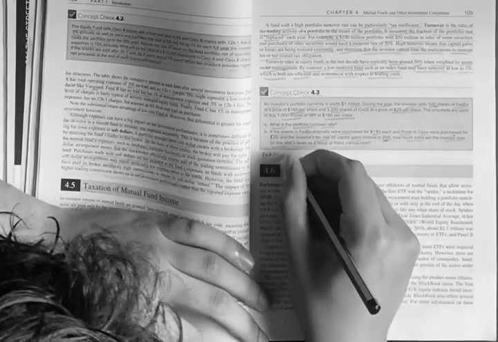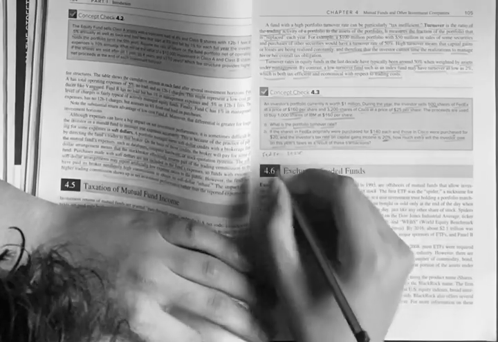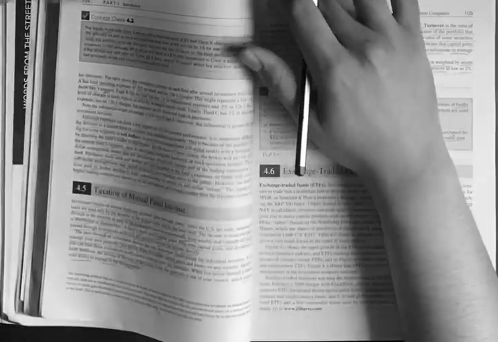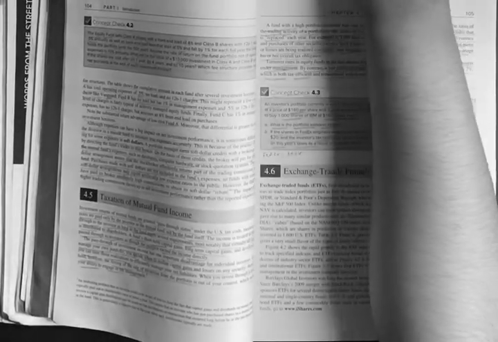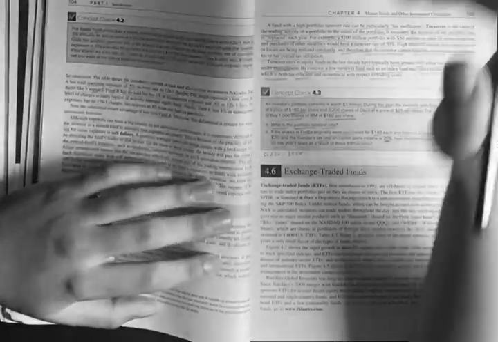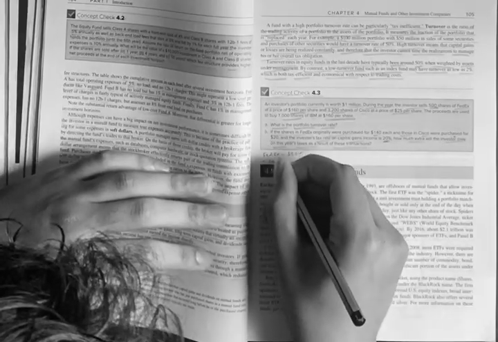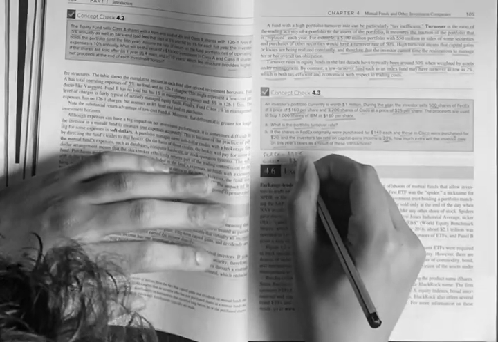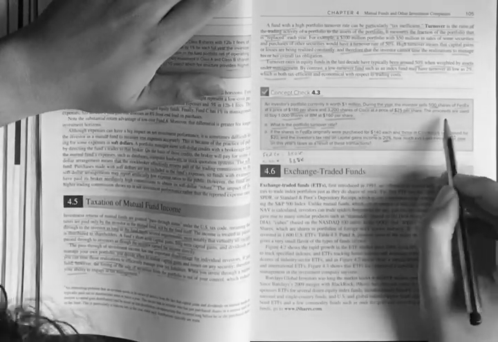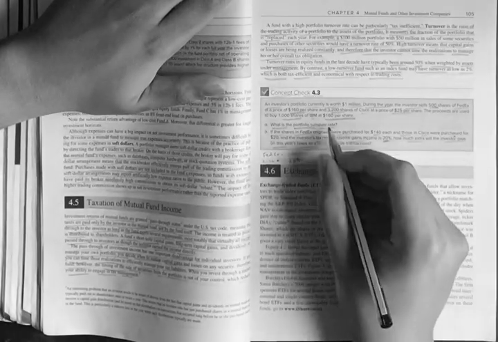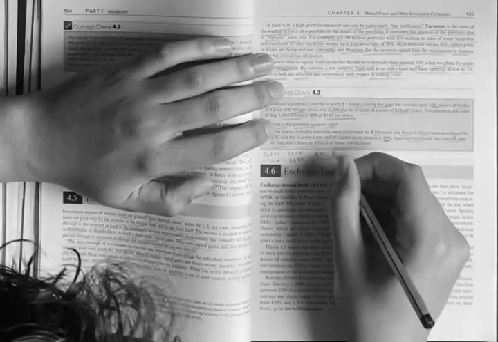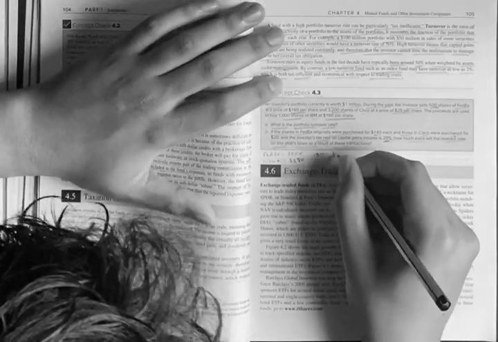Then you have 3,200 shares of Cisco at a price of $25 per share, which is also $80,000. Proceeds are used to buy 1,000 shares of IBM at $160 per share. So IBM, that's $160K.